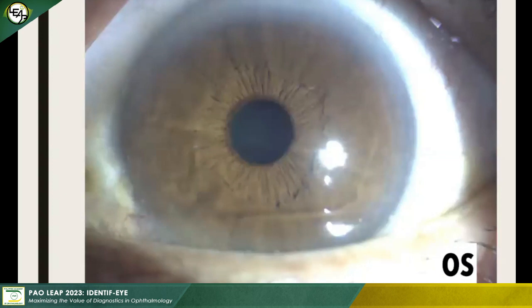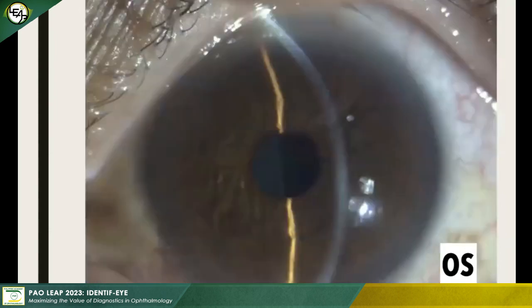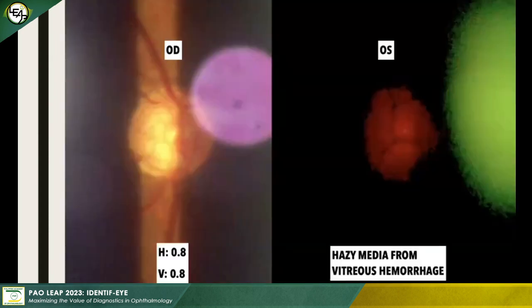The left eye also appears normal at first glance, but on higher magnification, we see fine rubeosis already present in the pupillary border. So notice that there are light red flecks in the superior sector, even temporally and nasally. So again, the chamber is also deep. So you would think that it's probably an open angle.